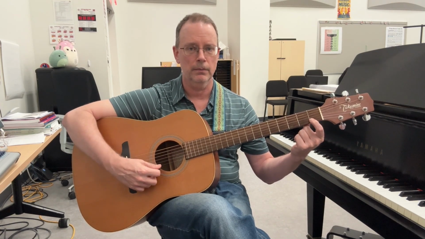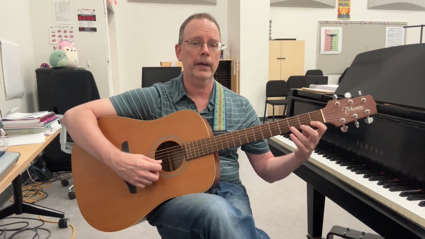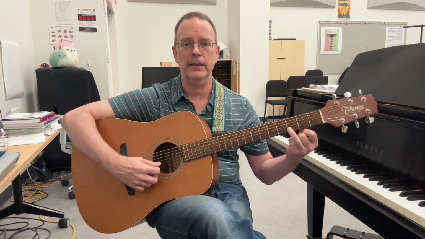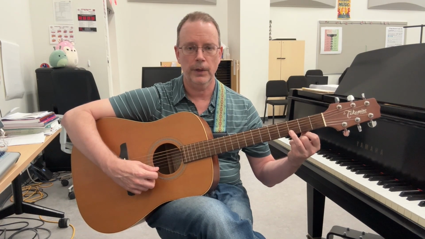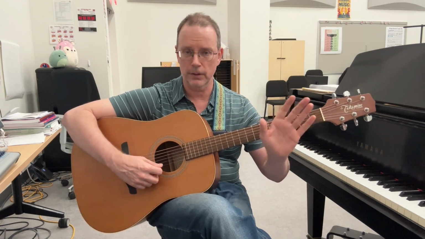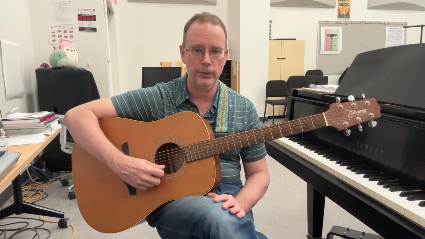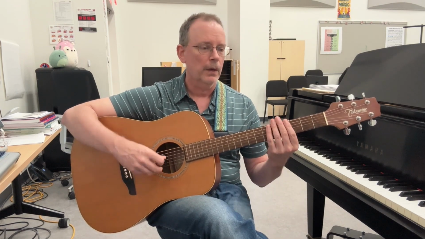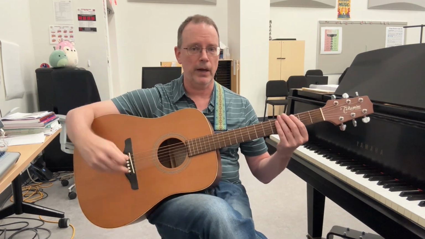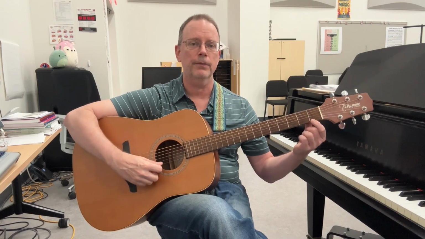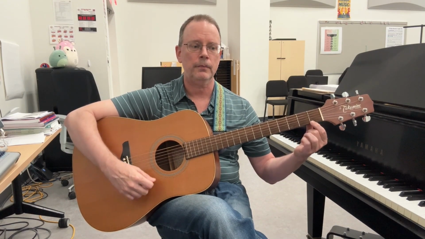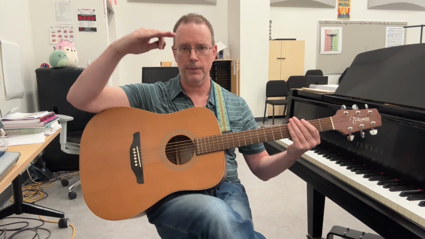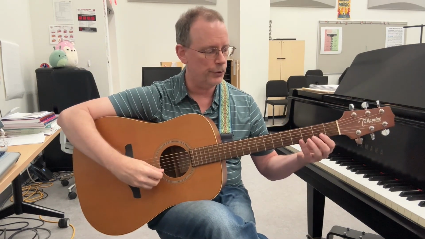The 4th line, D, is your 3rd fret, D. Top space of the staff, that's your open E string. Top line of the staff is your 1st fret F. And finally, that note that sits on top of the staff, that's your G, and that's your 3rd fret G.